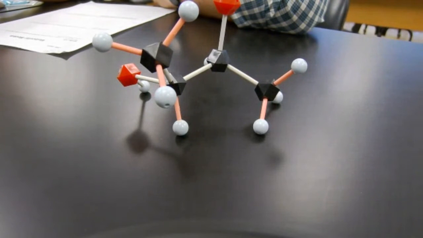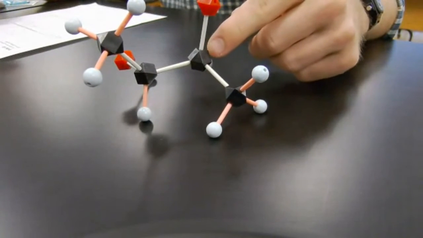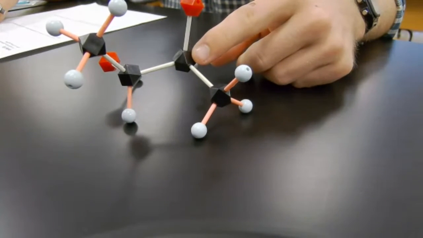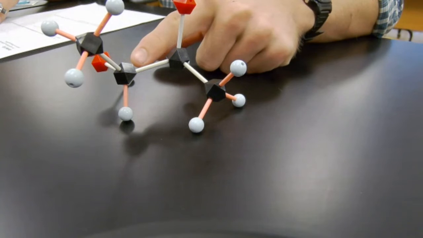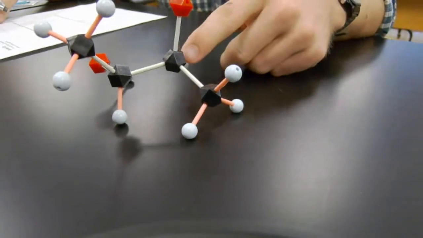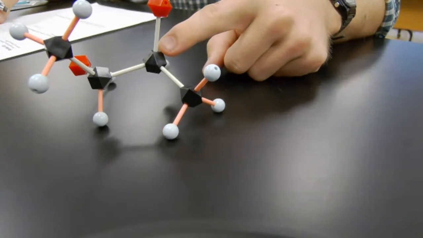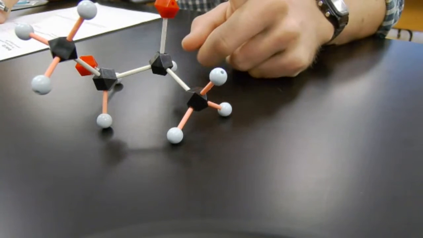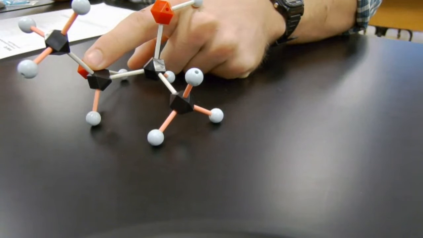Here's what you do. With the plastic model in front of you, put your finger on carbon number 2. Count the number of different groups that are attached to carbon number 2 out loud. 1, 2, 3, 4. Well, I'm thinking, because this is the same as that.